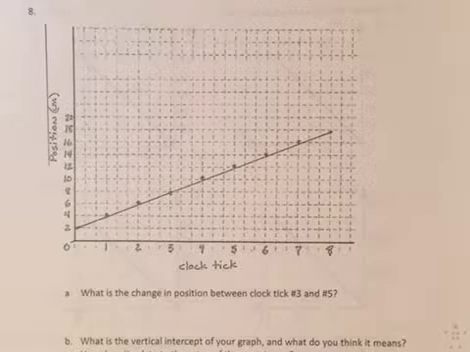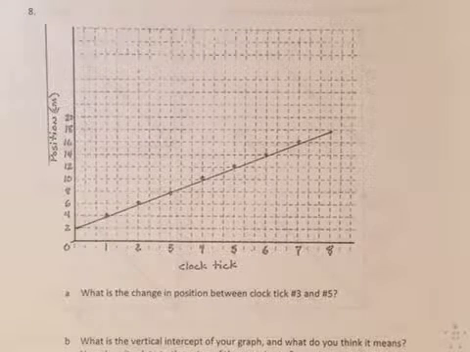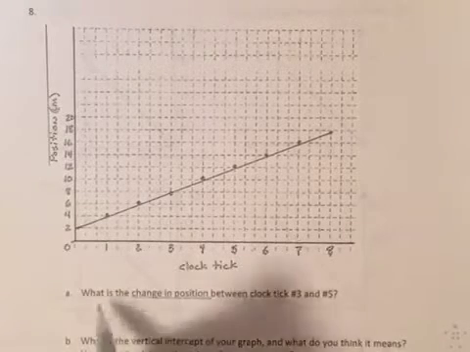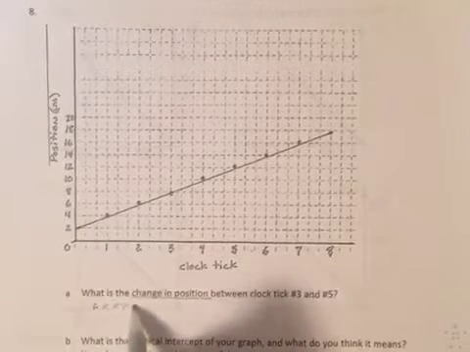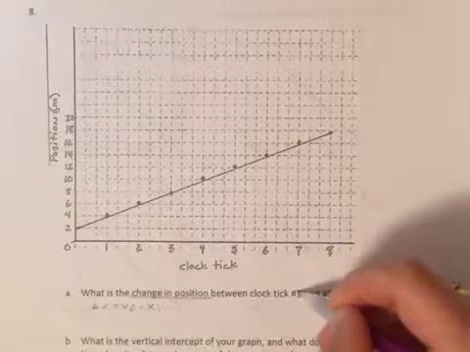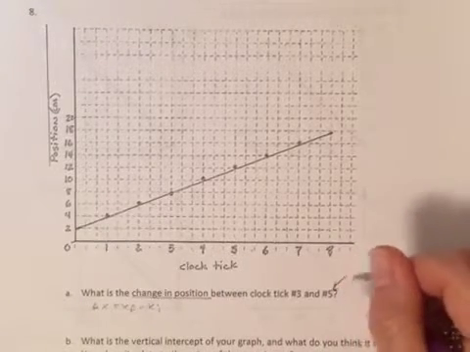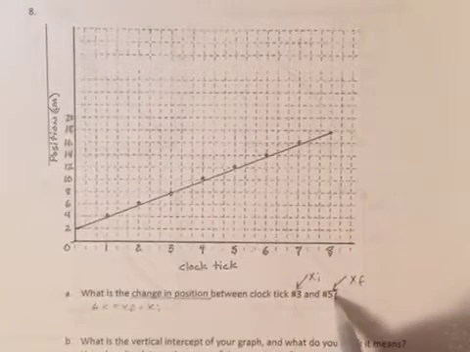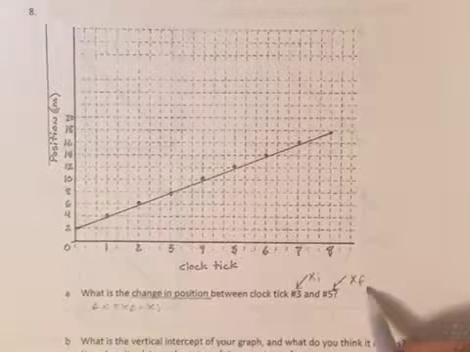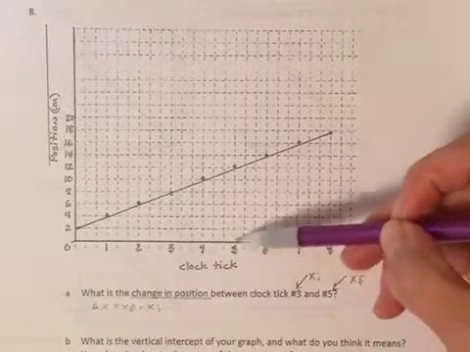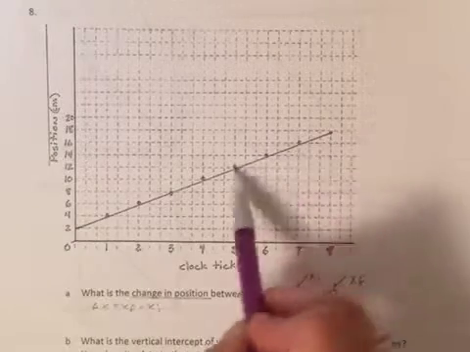So now we're doing the change in position between clock tick 3 and clock tick 5. First thing you gotta notice is you're looking for change in position, so that means that you're gonna follow this formula. So we have tick 3 and tick 5, that's gonna be XF, that's gonna be XI, this is where we start, this is where we finish. So then you just find the position at those places. So tick number 5, follow it up, it's right here.